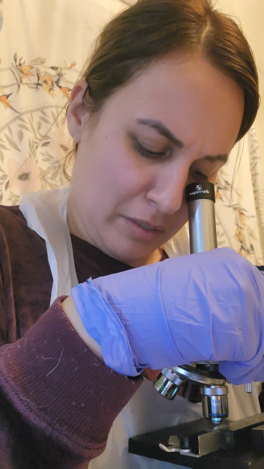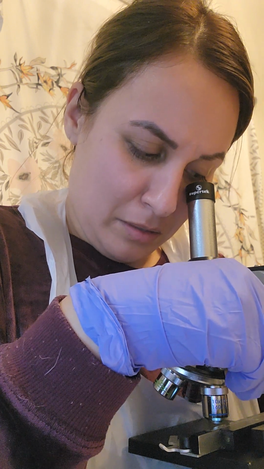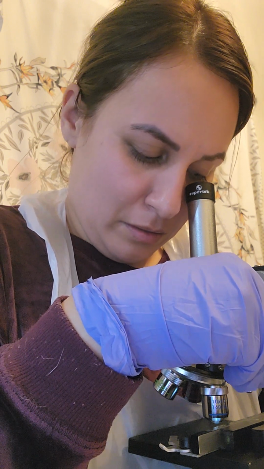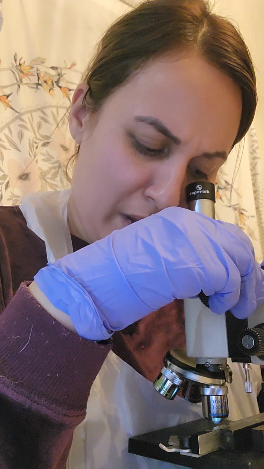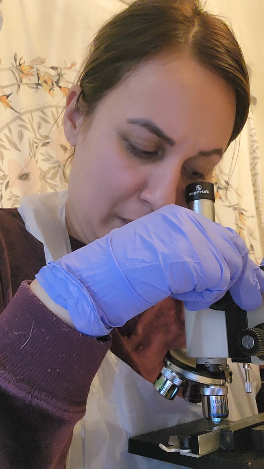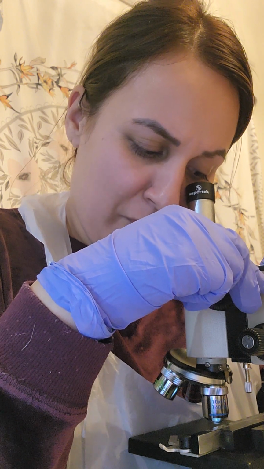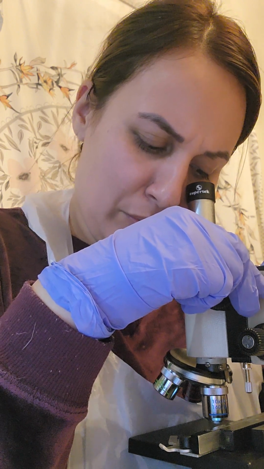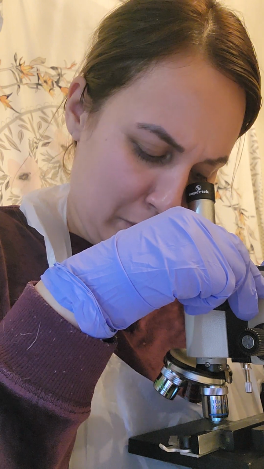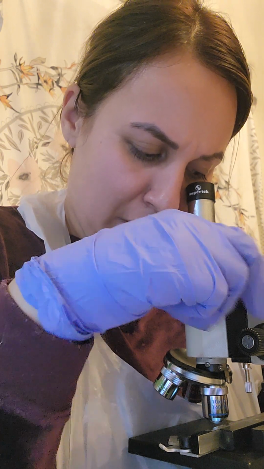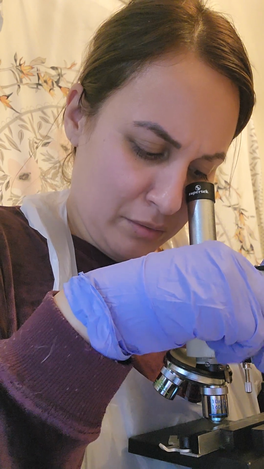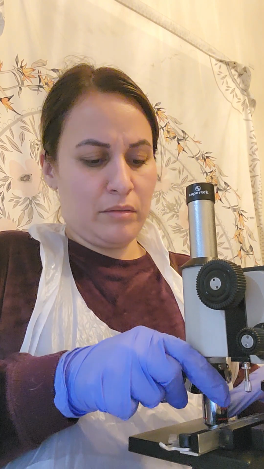So same thing with this one. But now I'm also seeing some red in there as well. Same formations, like little green bubbles clustered together. And there's a couple that are just independent. Go to high power.